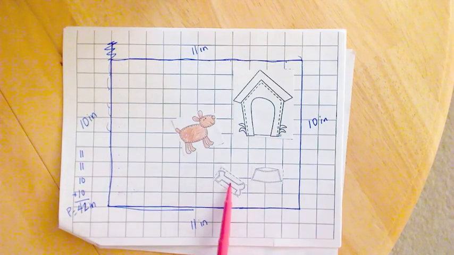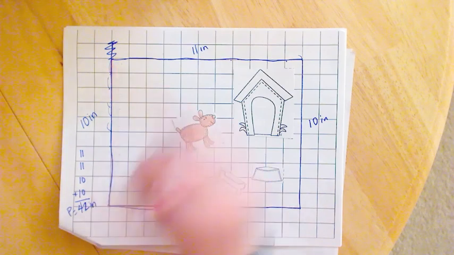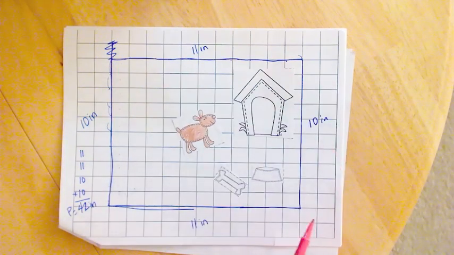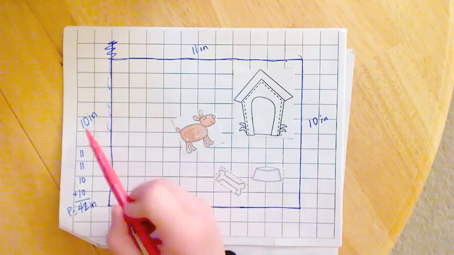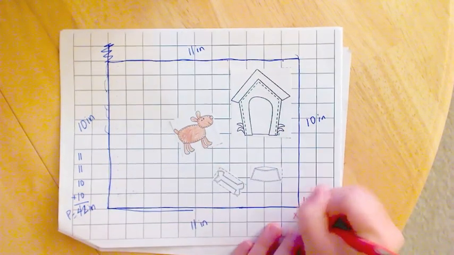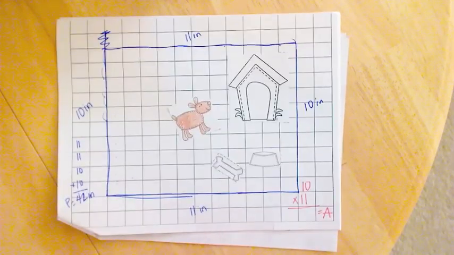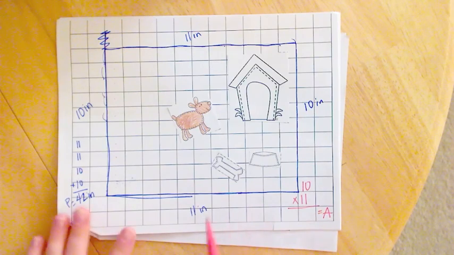The problem is that we have glued on top of them. But my particular shape here looks a lot like an array. I have equal rows, I have equal columns. I have a perfect rectangle. So I could, if I wanted to, do a multiplication problem, 10 times 11, in order to get my area. I could do that. Or I could just add up all the rows.